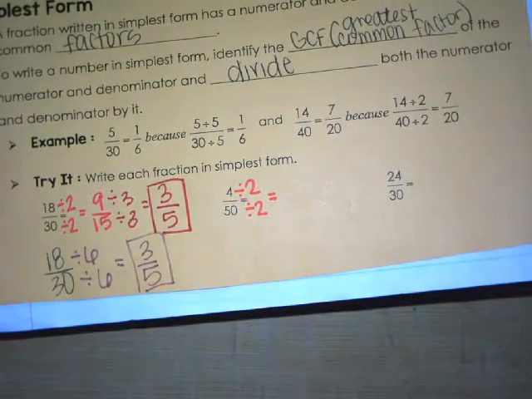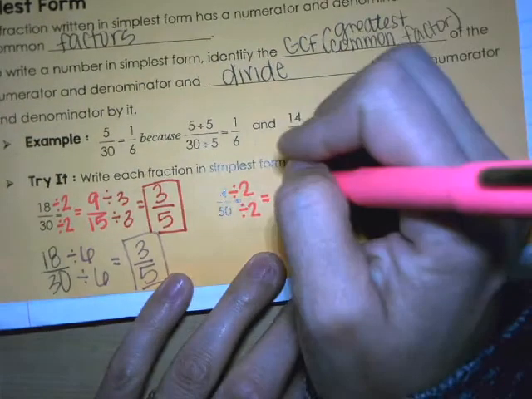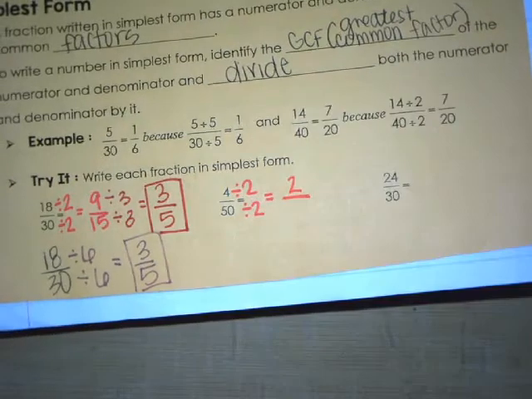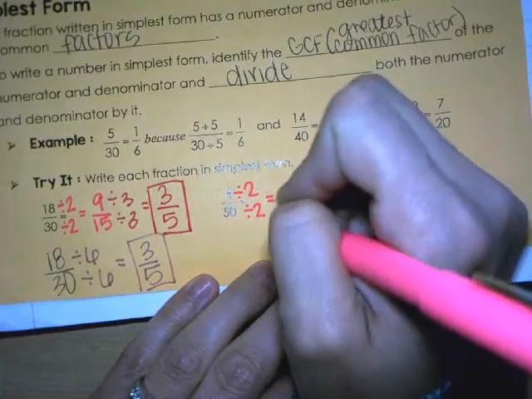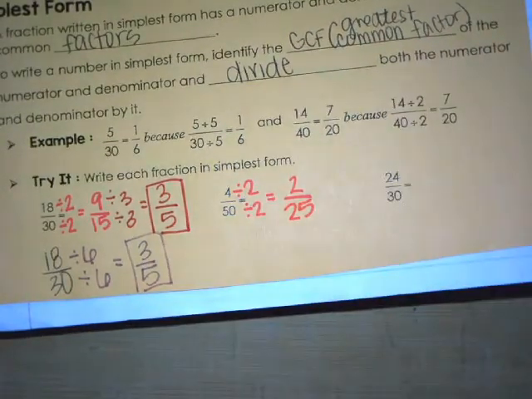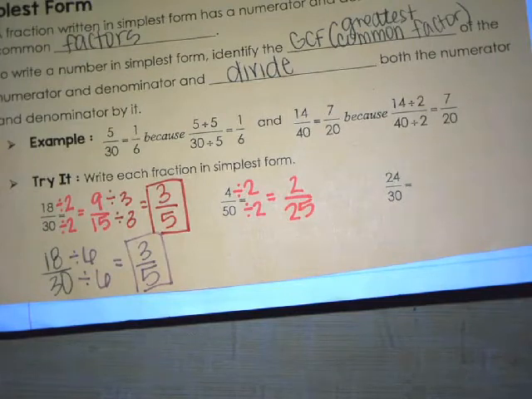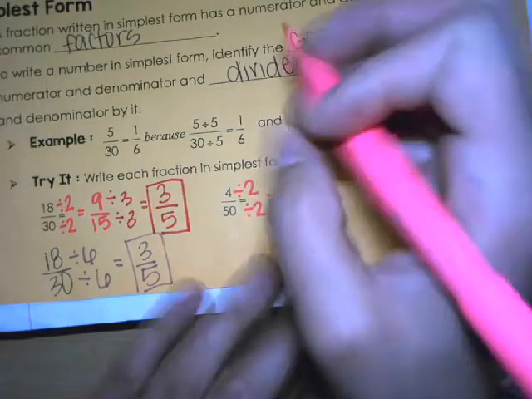What is 4 divided by 2, everyone? 2. And what is 50 divided by 2? Can I simplify 2/25ths? Is anything going into both 2 and 25? Nope, that is in simplest form.